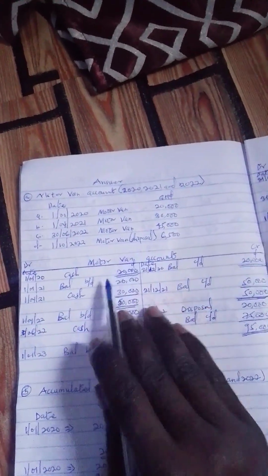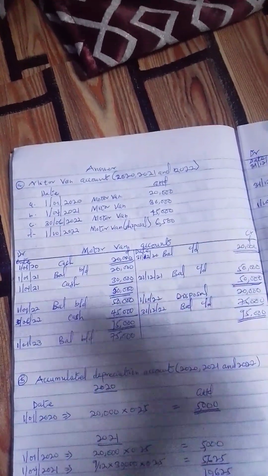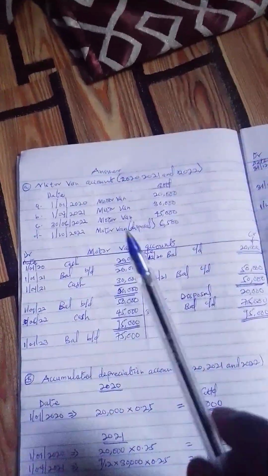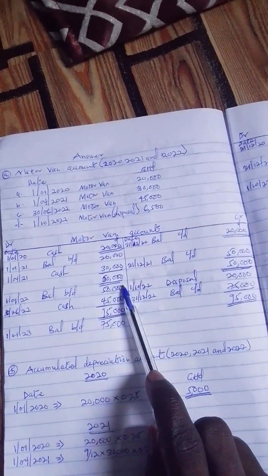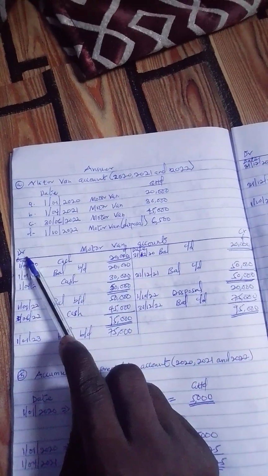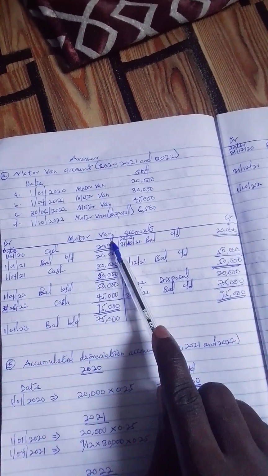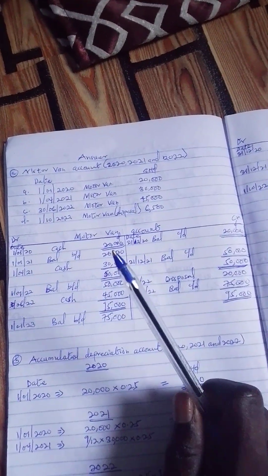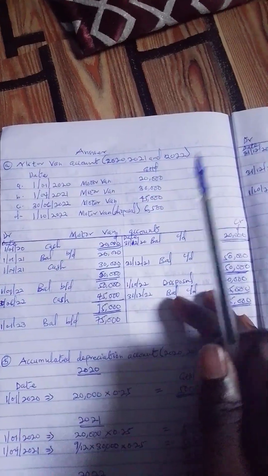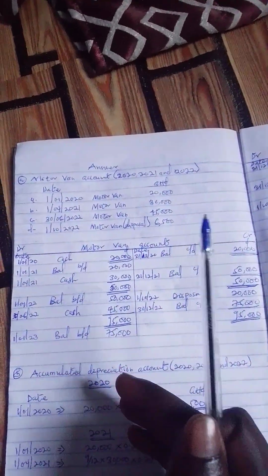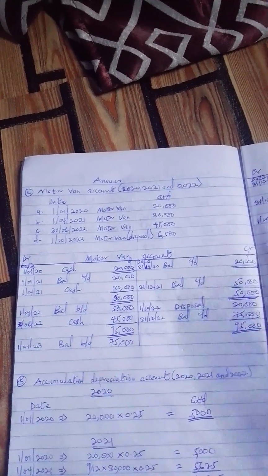So let's quickly dive into the table. When you are done with this one, just draw your table, the motor van account. That's the T account. And please don't forget to bring your DR, your debit side and your credit side, your date and the CD sign. And see all those things fetch marks. So the motor van account, you are just recording the amount of motor van and the number of times that they bought it.